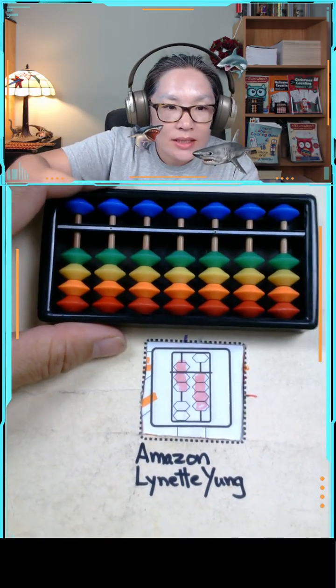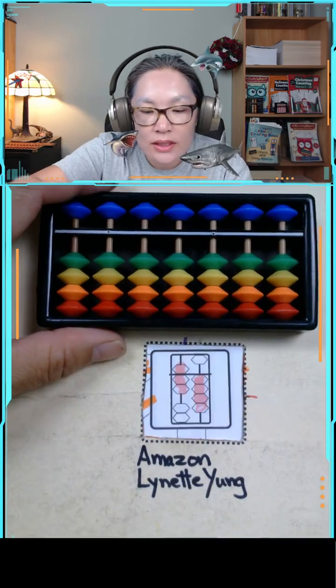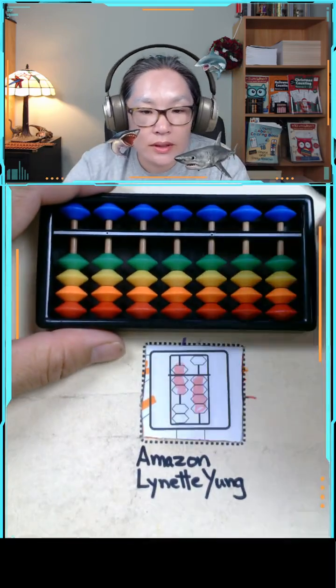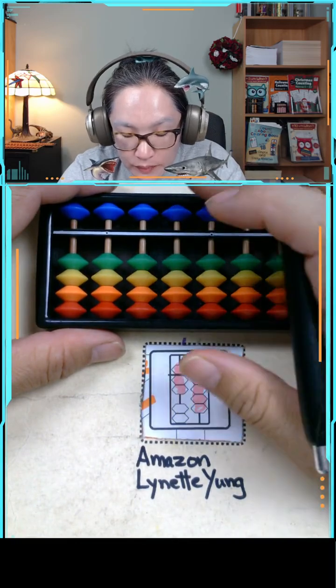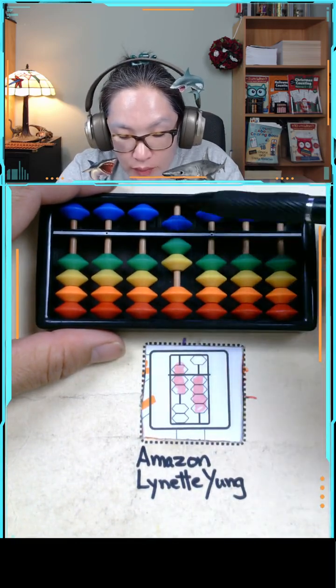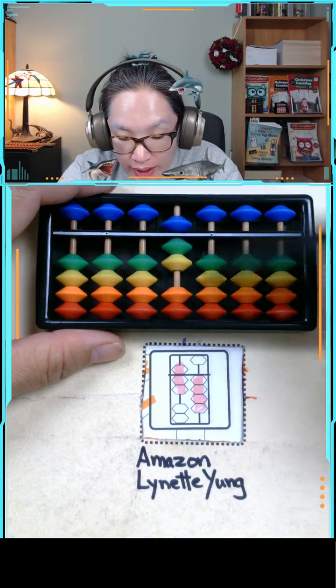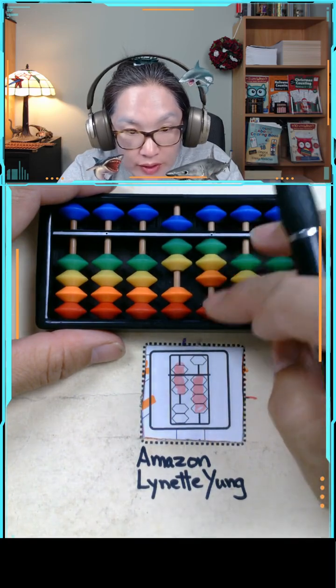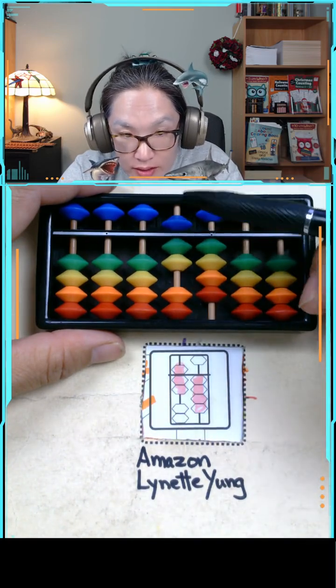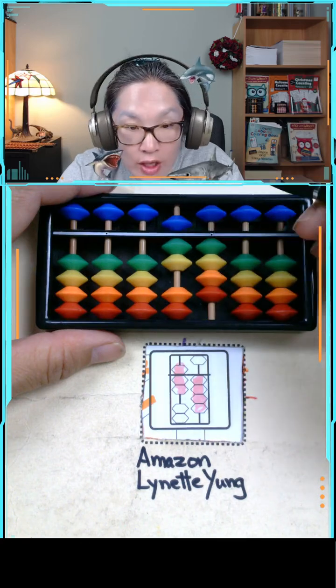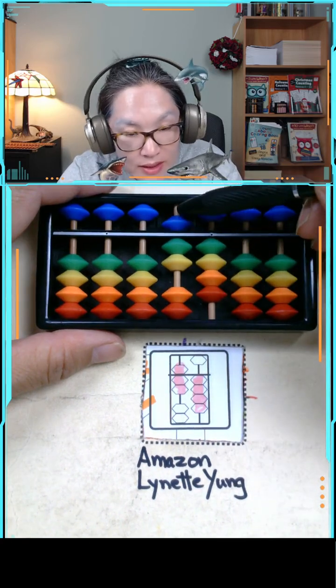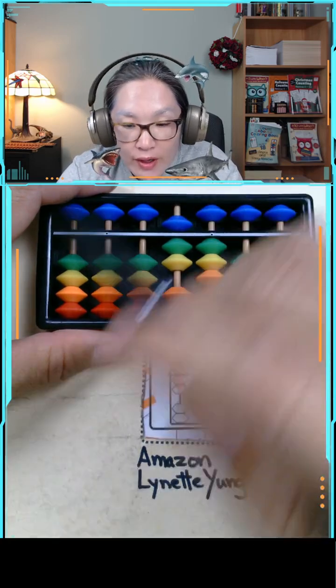So, no, this is not 67. Our next number is, we have the top bead with a value of 5, the bottom beads have 1 and 1. So 1, 1, and then we have 4: 1, 2, 3, 4. Yes, it is 34. No, it's not 34, because the top bead is not a 3. The top bead is a value of 5, right?